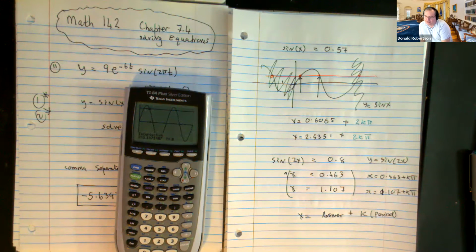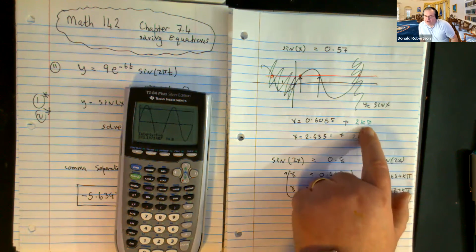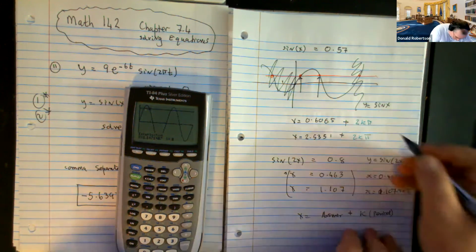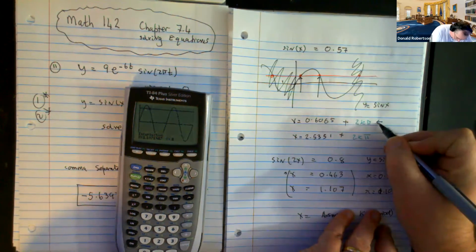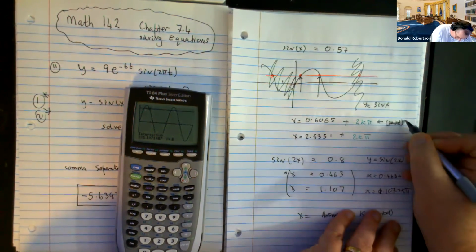We get two answers, right? And then if you want to see all the answers in the universe, you have to add some multiple of pi. And when it's sine and cosines in the ones we've done before, isn't it 2k pi? But that's just a special case. And if you were doing that, you would probably call this the period k, right?